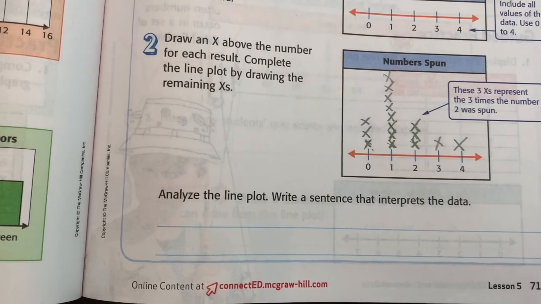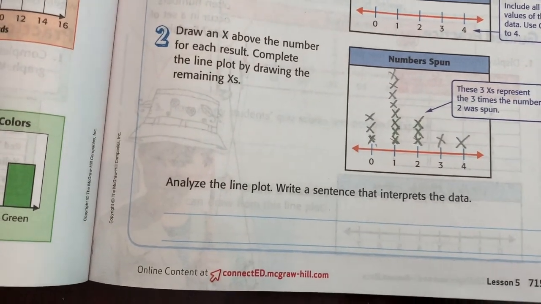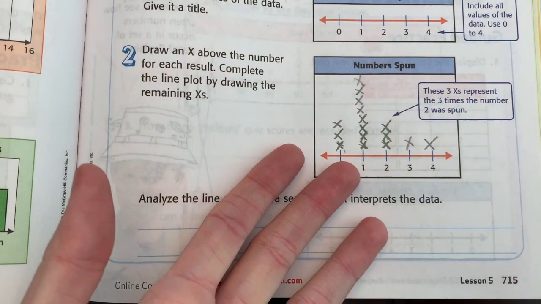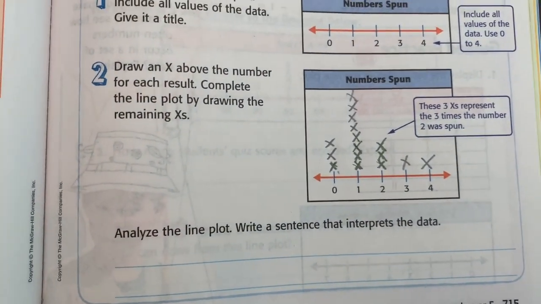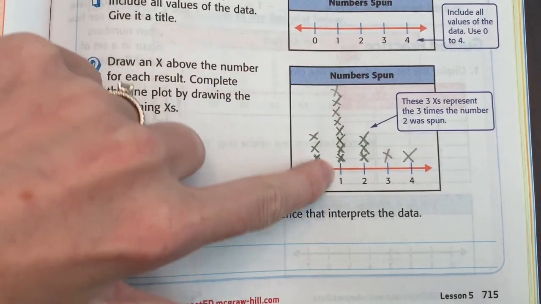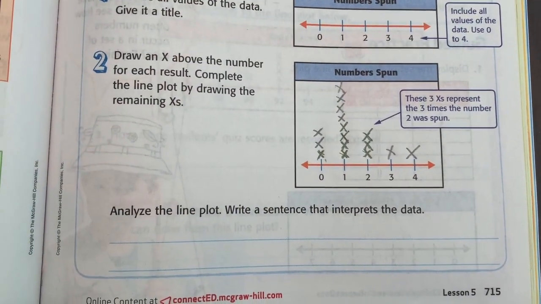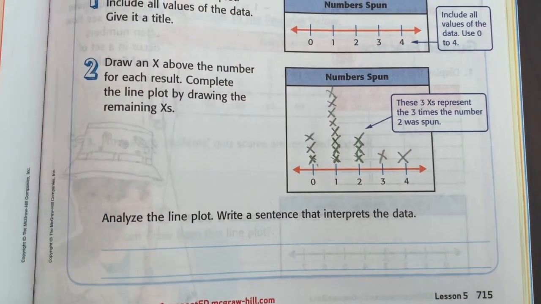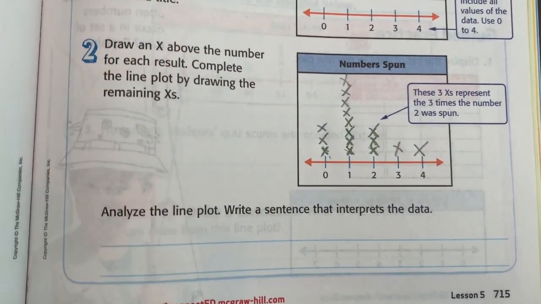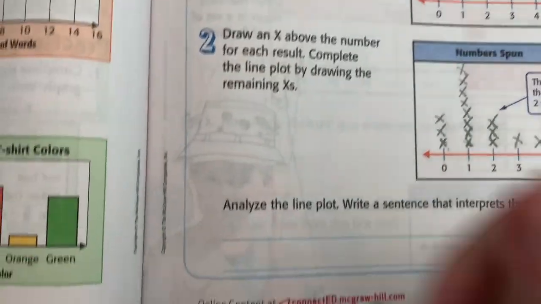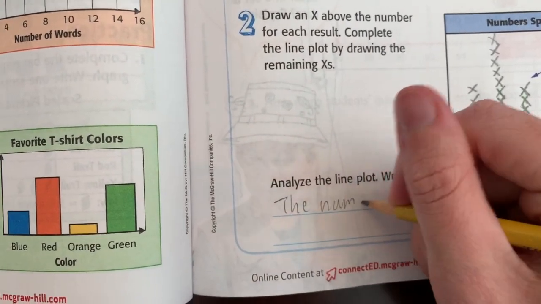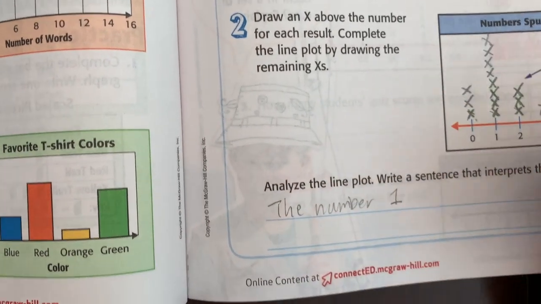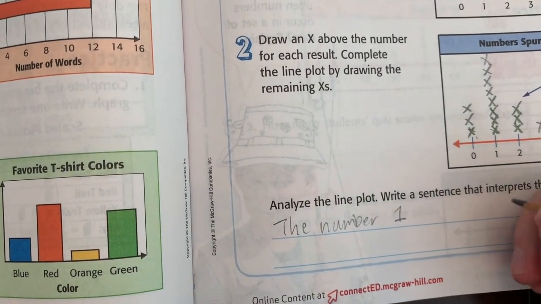Good. All right, and now we have to analyze the line plot. Remember, that just means we have to come up with a thoughtful sentence that describes the data that we see. Write a sentence to interpret the data. I mean, this really stands out to me right here. The number 1 has more than any other number. So that's what I'm gonna write for my sentence. The number 1 was spun more than any other number.